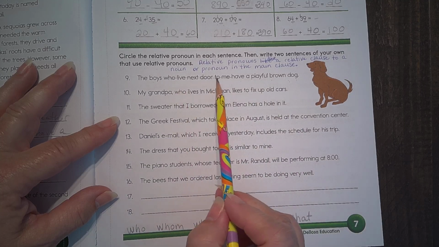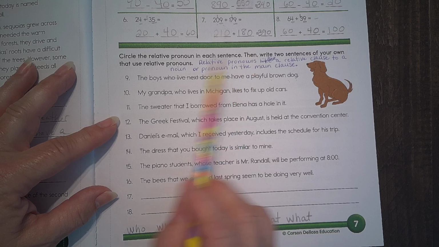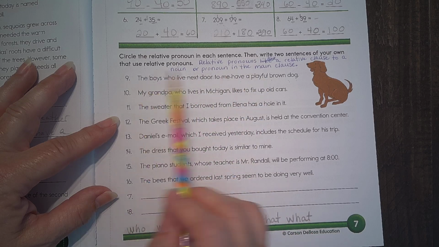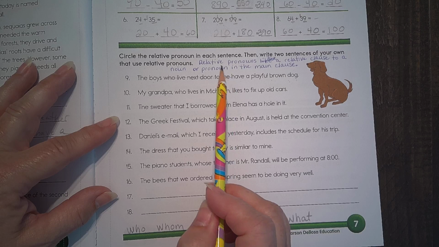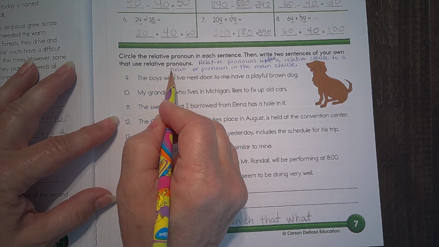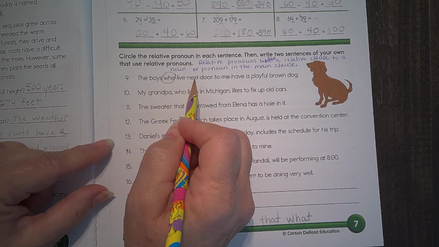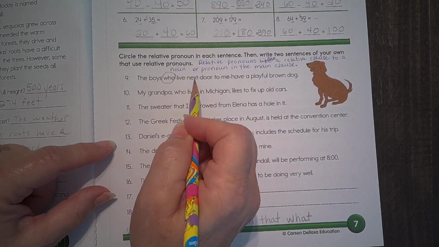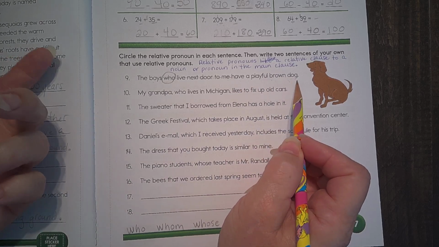So who live next door to me is what links the main clause. So we're going to circle the relative pronoun. We would circle who because who is what ties in the new part of the sentence, because the boys have a playful brown dog is the main sentence.